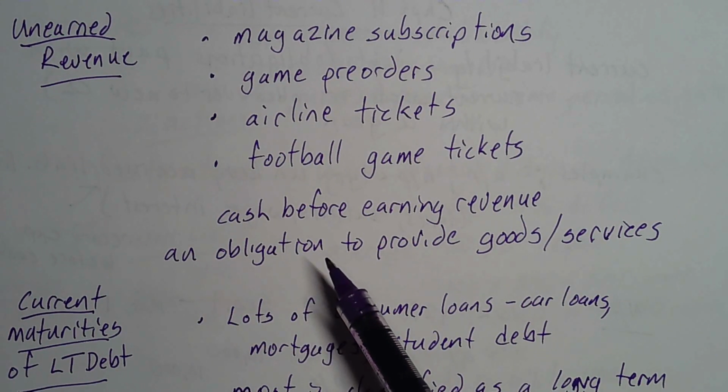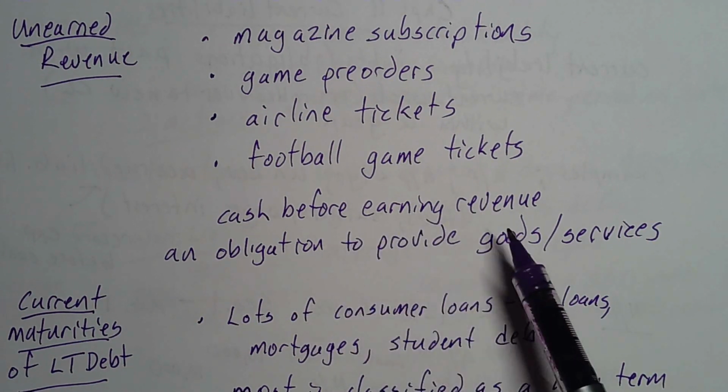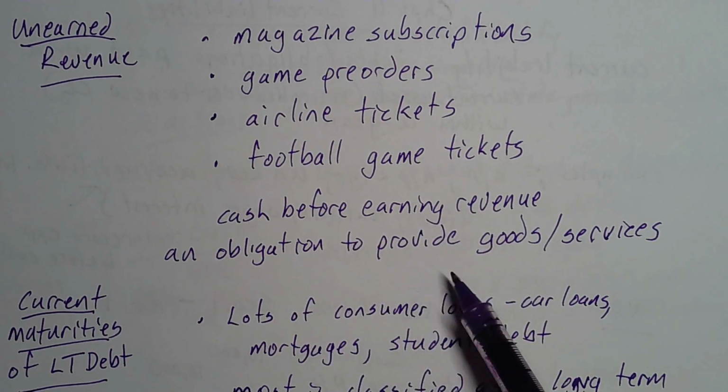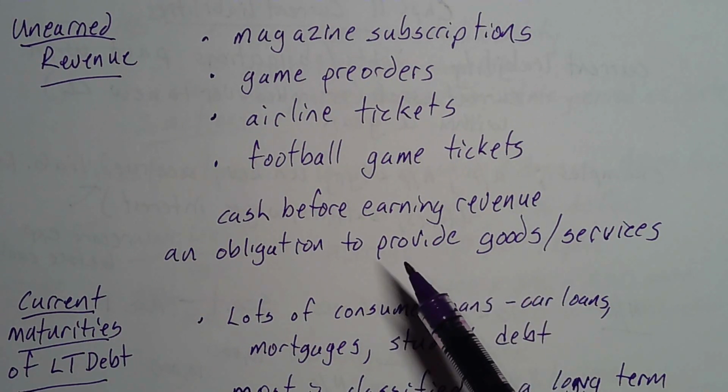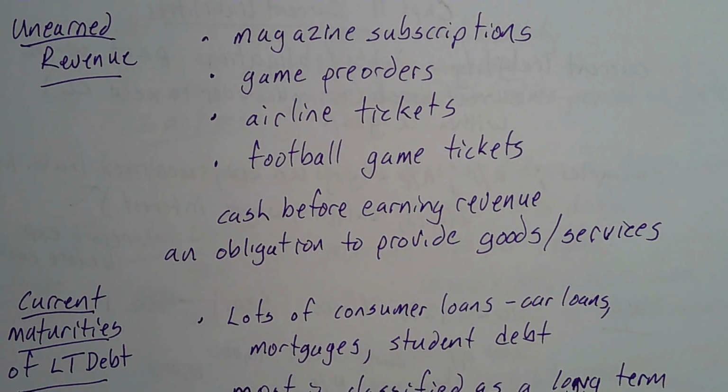Well, if a customer has given us cash, they've done their half of the transaction. If we haven't done our half, provided the magazine, provided the game, flown them somewhere, done the football game, that means we're obligated to provide goods and services. So therefore, if we're obligated, that's an obligation. And that's why unearned revenue is a liability. It's not a cash liability. We don't owe someone money. We owe them goods or services.